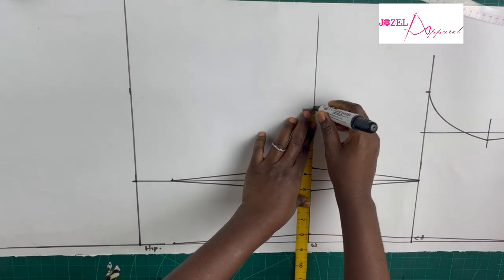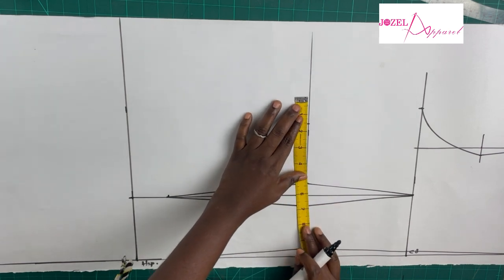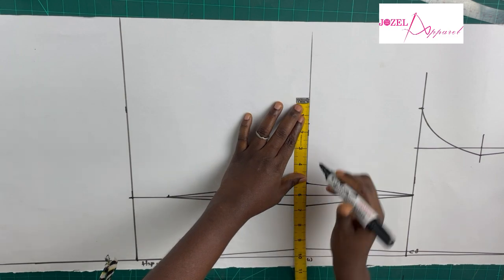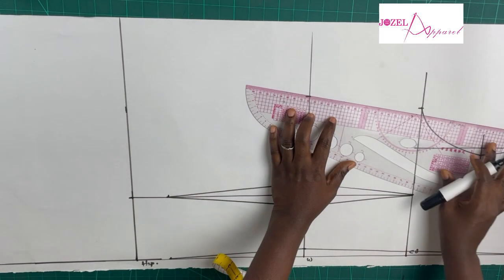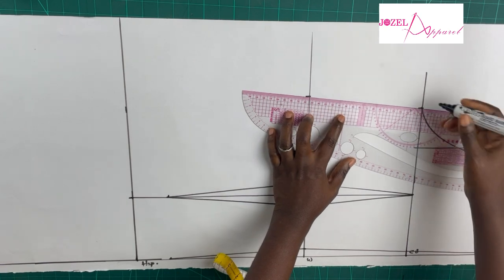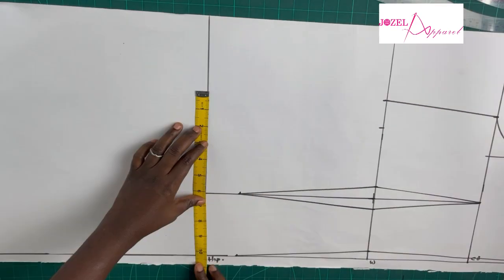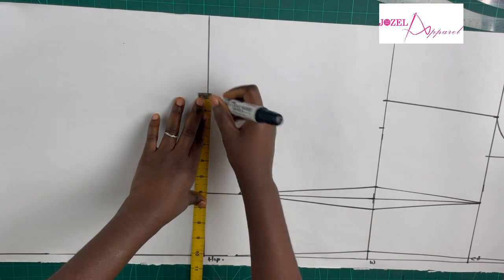So the new waistline, I'm going to mark a quarter of my waist measurement and then mark it. And then I'll replace the 1.5 inches that we took, add it back on the waistline mark, and then connect this to my chest line this way. The next I'll do is to input a quarter of my hip measurement as well.